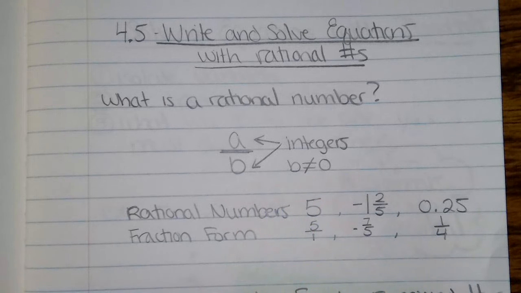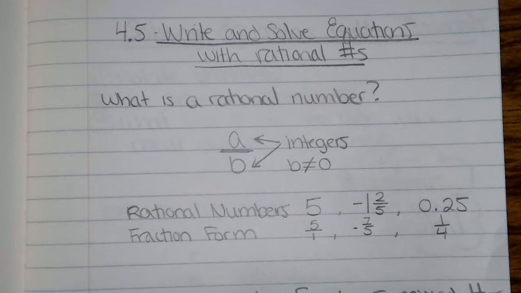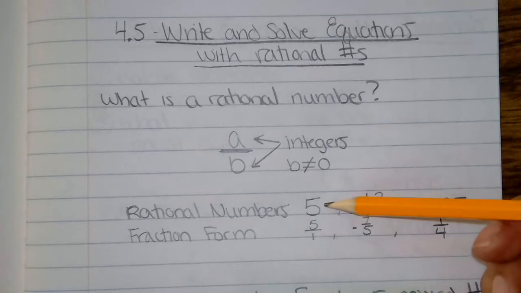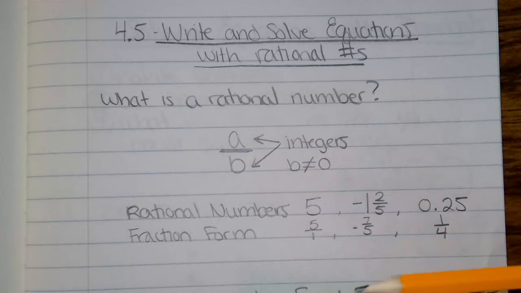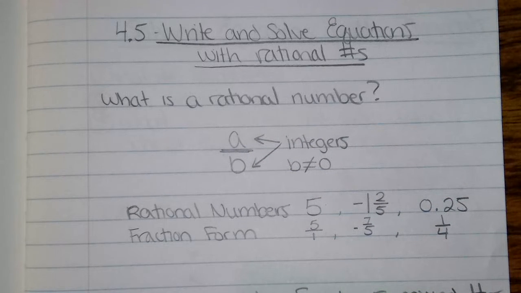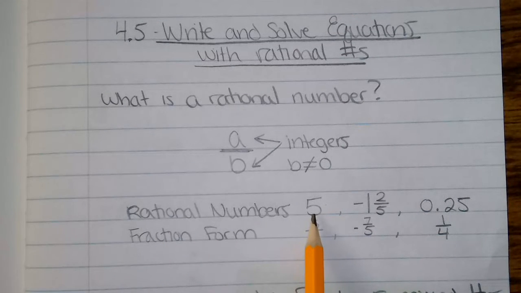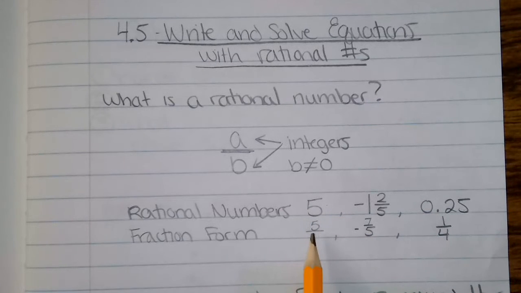So a rational number can be a whole number, it can be a fraction. Okay, a over b, that's set up like a fraction. It can also be a decimal number. So this is going back to semester 1 when we learned about rational numbers. So if you look here, I have the whole number 5. In fraction form, 5 can be written as 5 over 1.